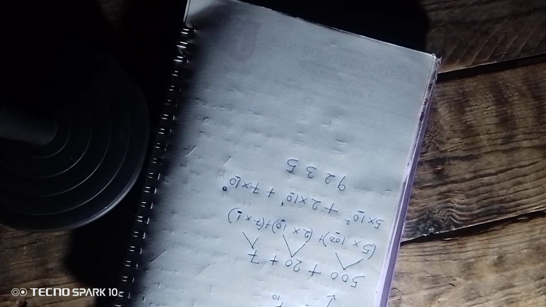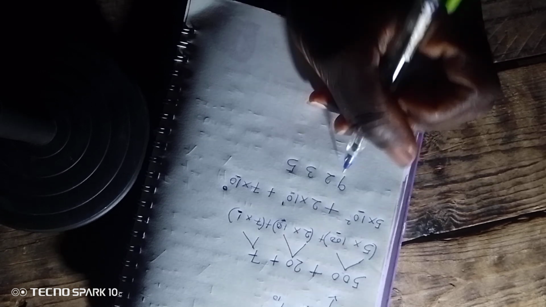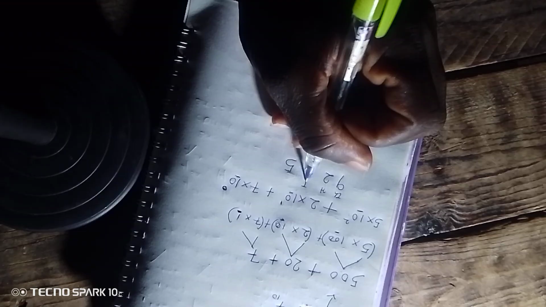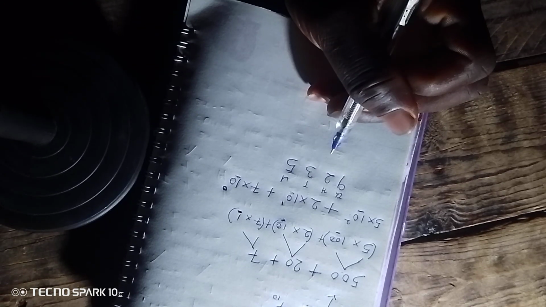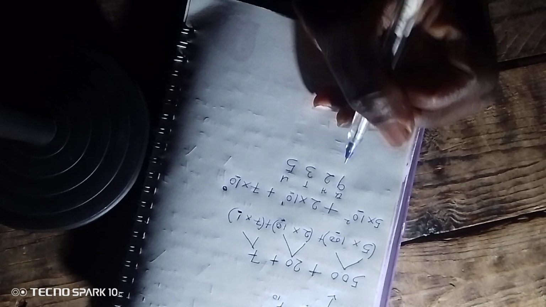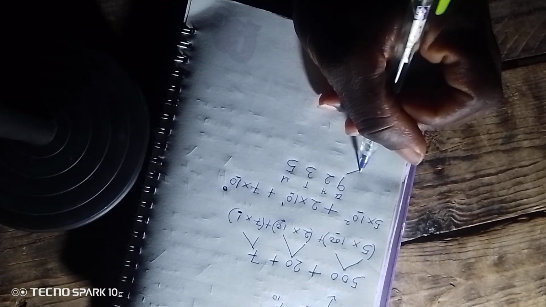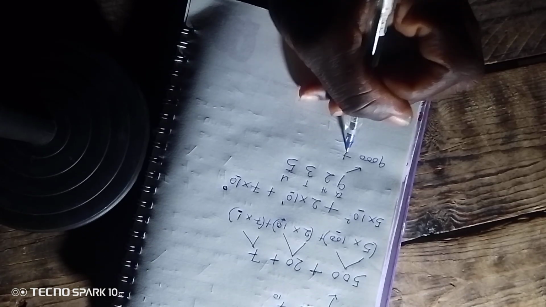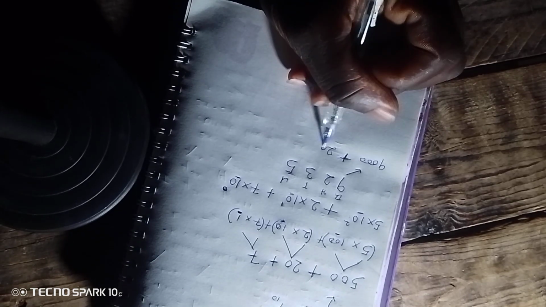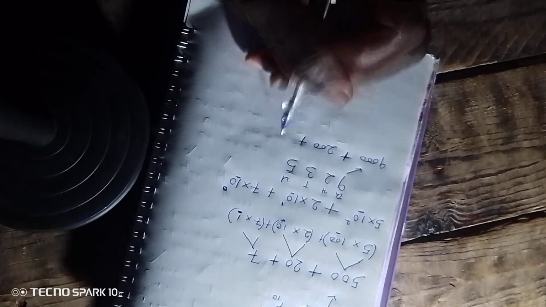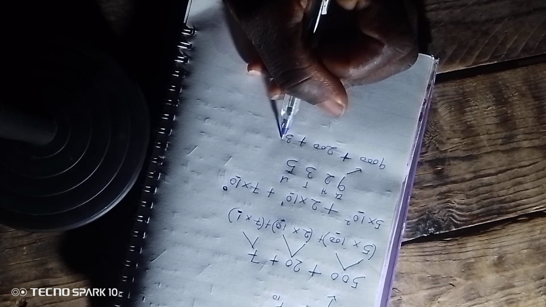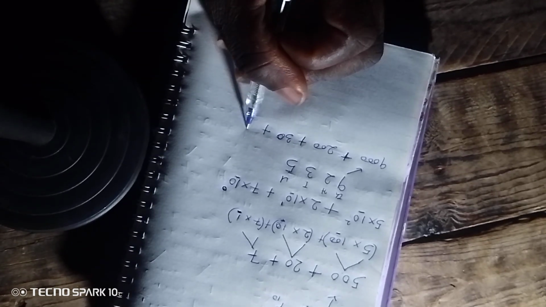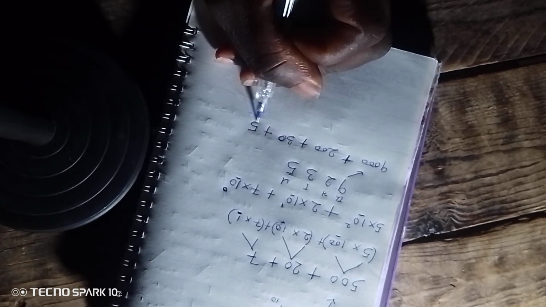Alright, so for this one, the place value of 9 is 1000. This is 100. This is tens. This is units. Now, the 9 here means 9,000, plus this means 200, plus this means 30. That's 3 times 10, 30. And this means 5 times 1 because unit is 1, 5 times 1.